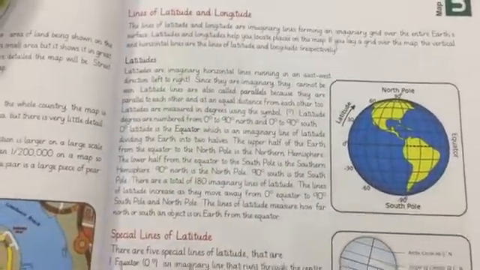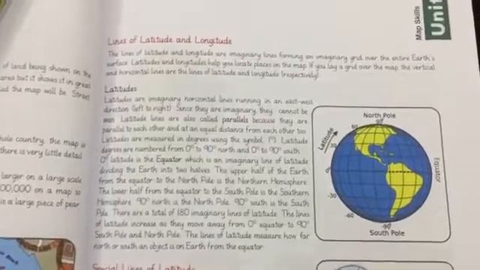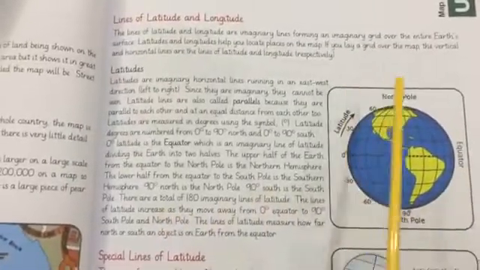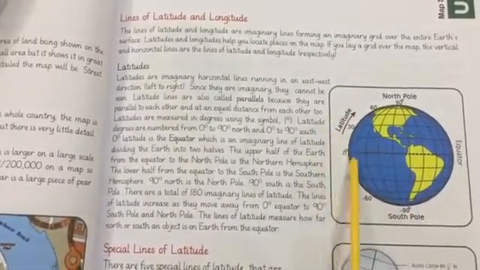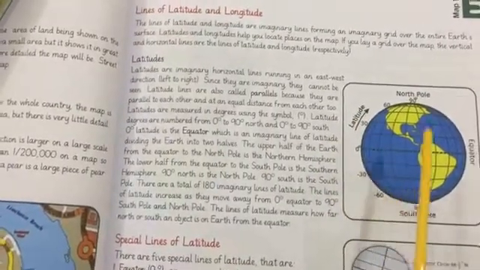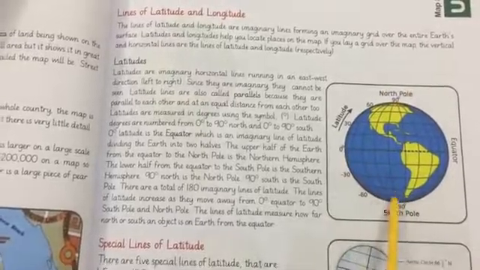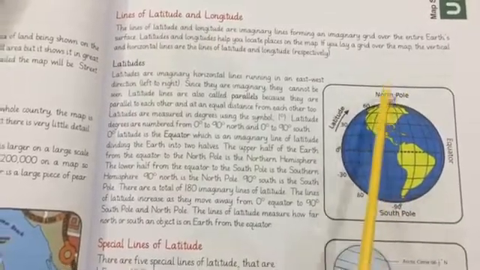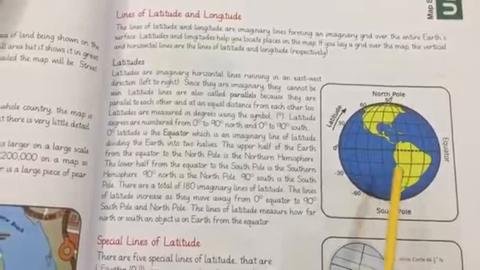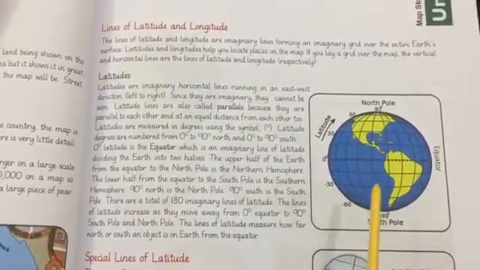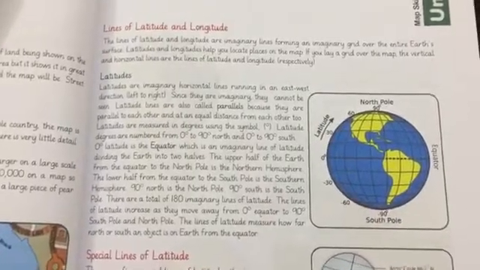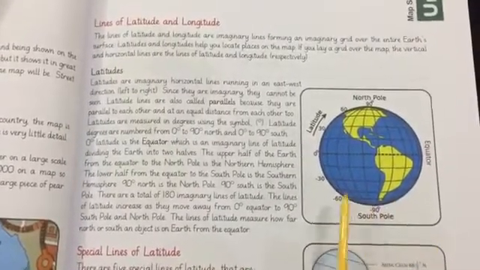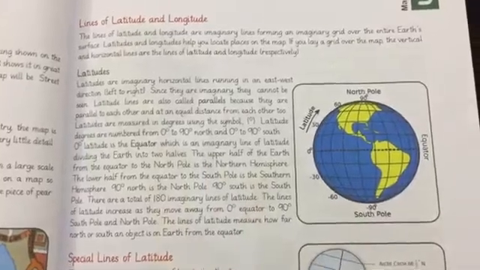So on the earth, when you are reading the globe or the map, you will find lines drawn with angles given on them, right? For example 0 degrees, 30, minus 30, 60, minus 60, 90, minus 90. These are the lines, and you can see them on the globe or on the map. These are not lines made by nature. These are not present on the earth in real, but they are imaginary lines, made to make the reading of the globe and the map easy for people, right?